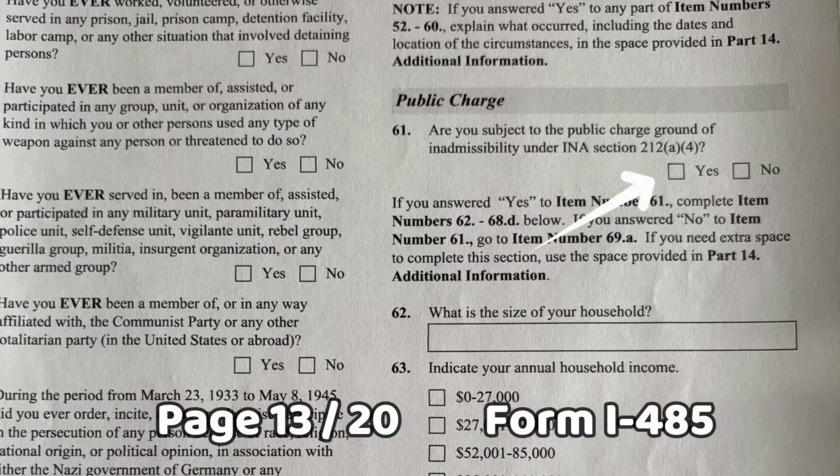So you're filling out your green card application, and the question they ask you on page 13, part 61, is: are you subject to the public charge ground of inadmissibility under the Immigration and Nationality Act, INA section 212(a)(4)? And the answer is yes, you are. So you put an X in the block 61, page 13 of form I-485. Yes, you are subject to the public charge ground of inadmissibility.